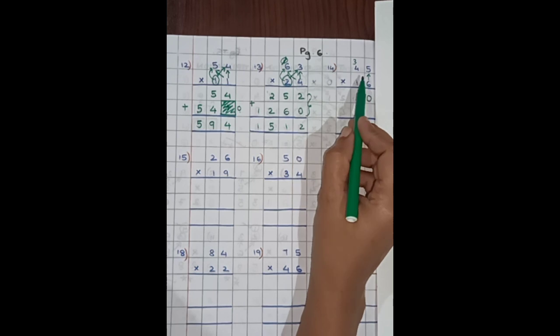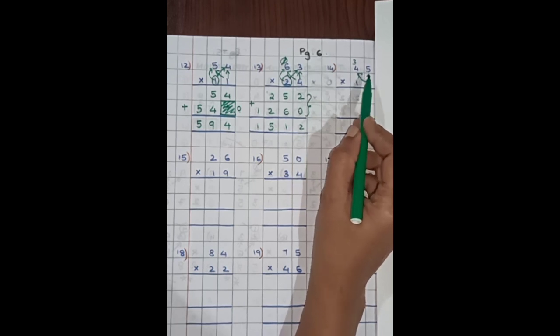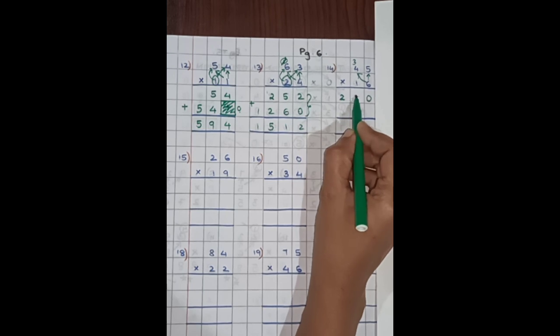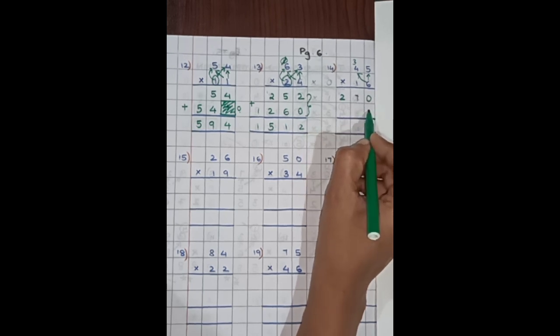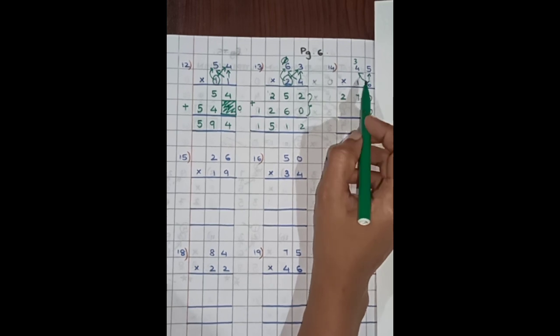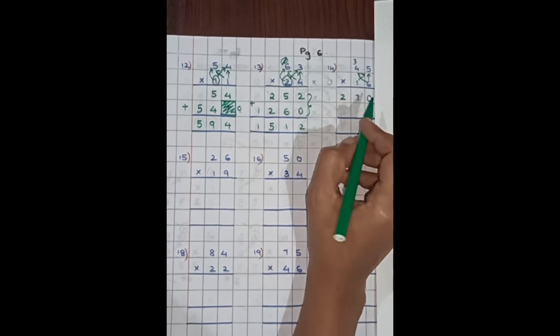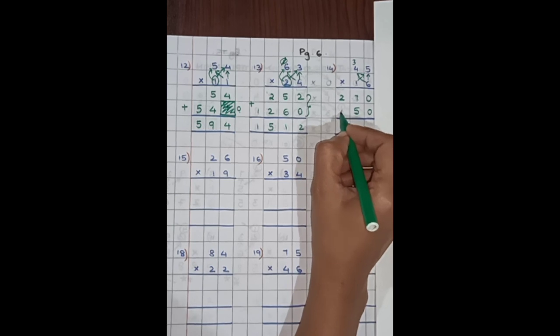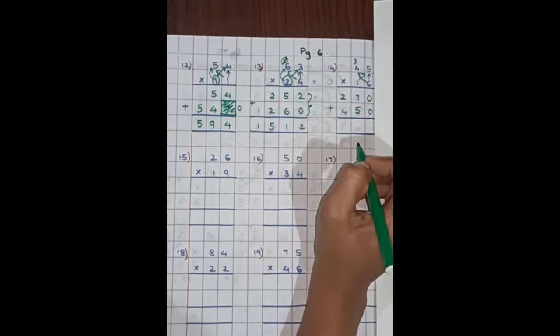Okay, 3 and 0. 6 4s is 24. 24 plus 3 is 27. Now this place is either blank or 0. I prefer to put a 0. Now 1 5s are 5. 4 1s are 4. And then you add these.